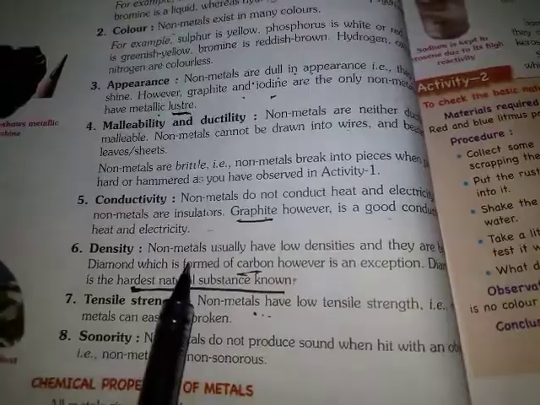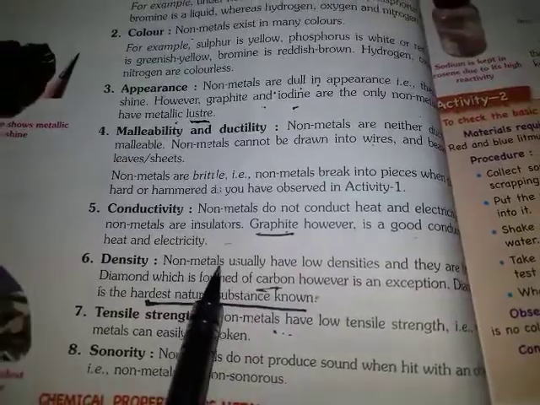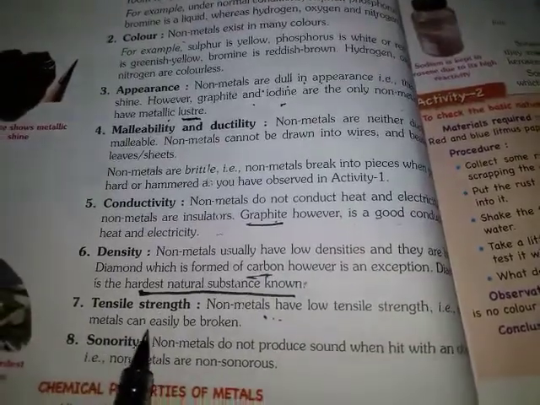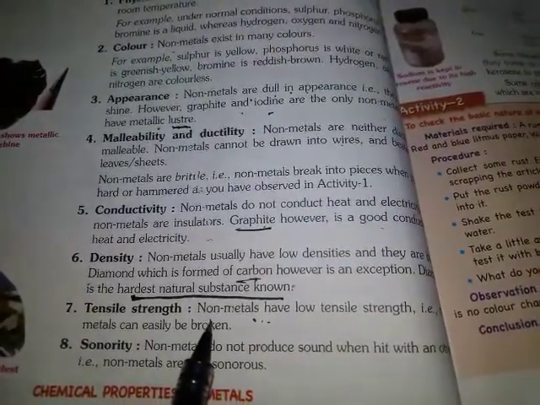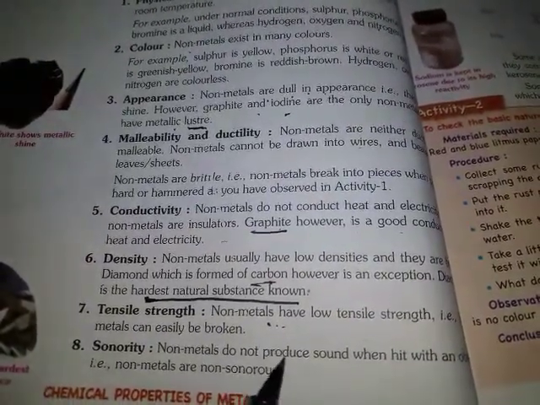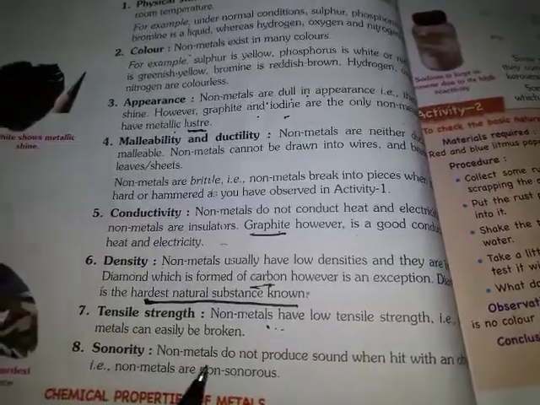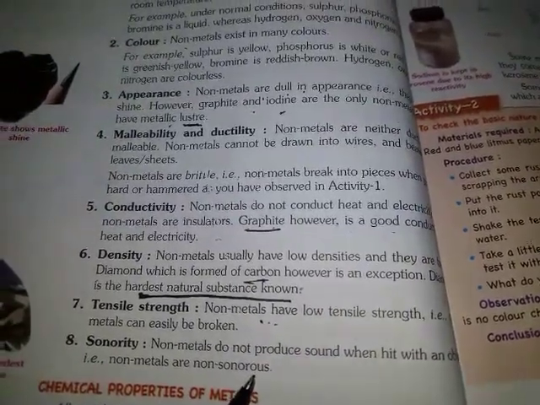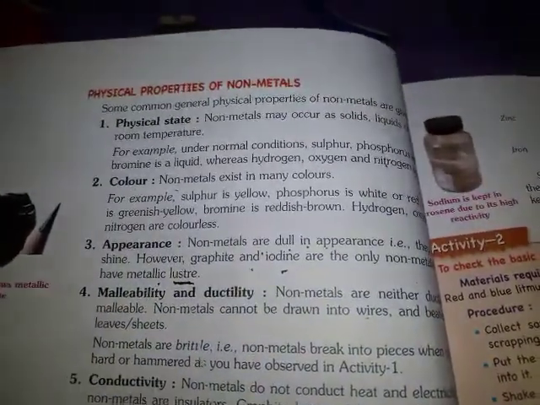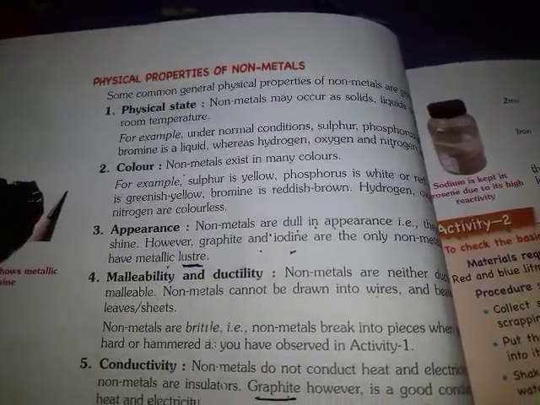फिर आप लिख सकते हो मेटल्स आर हैविंग वेरी हाई डेंसिटी बट नॉन मेटल्स यूजुअली हैव low density except the diamond. Then you can write metals have high tensile strength but non-metals have low tensile strength. Fine. Last point you can write metals produce sound when hit with an object but non-metals do not produce sound when hit by an object. Okay. So this was about the physical properties of metals and non-metals as well as the difference in the physical properties of both of these. Fine.